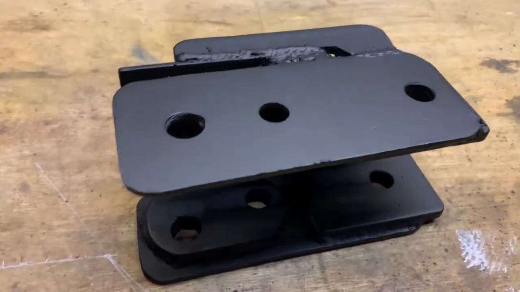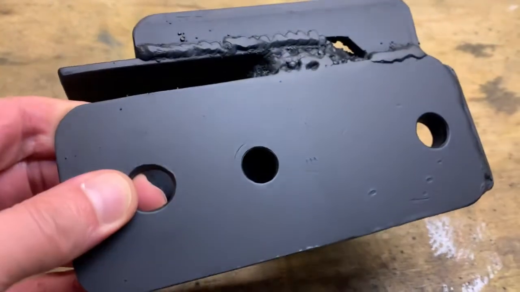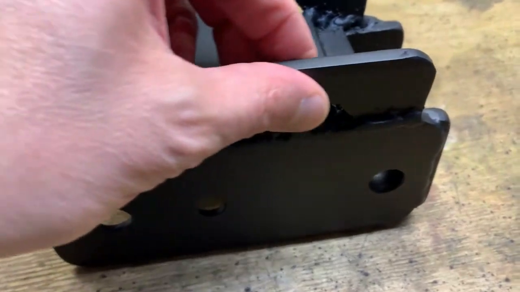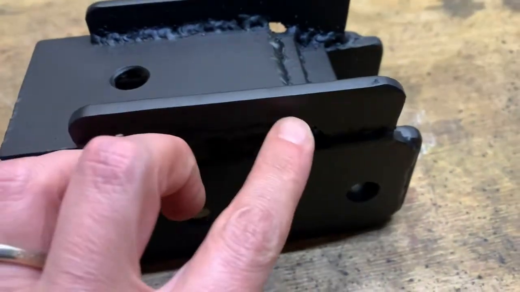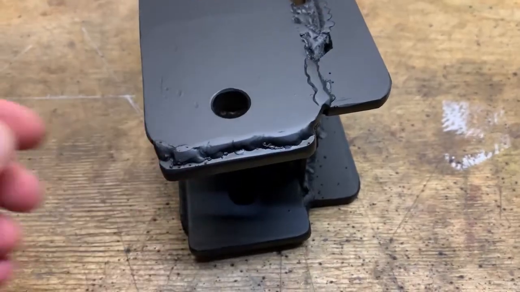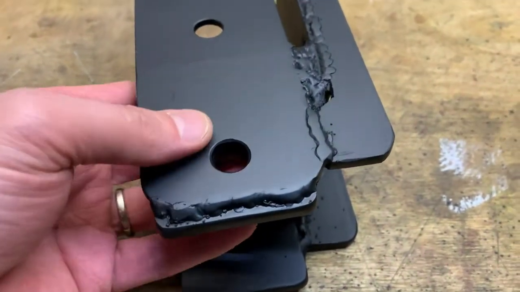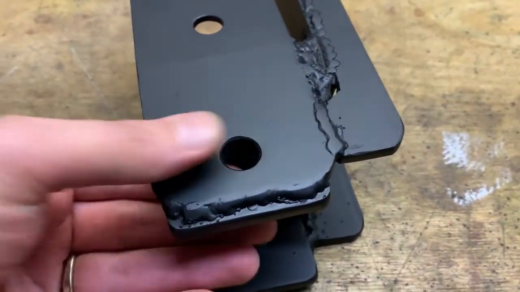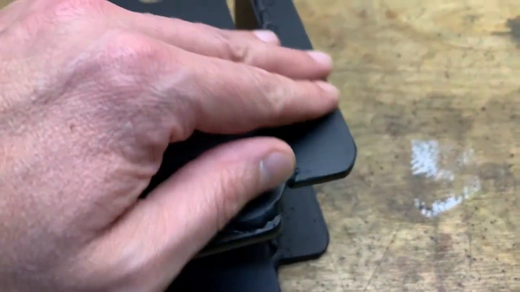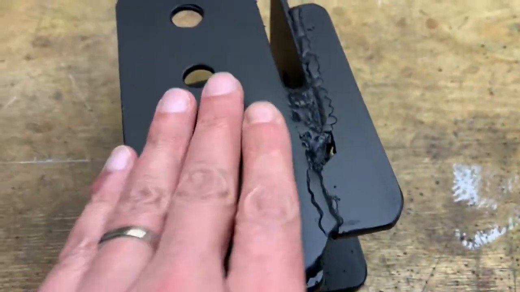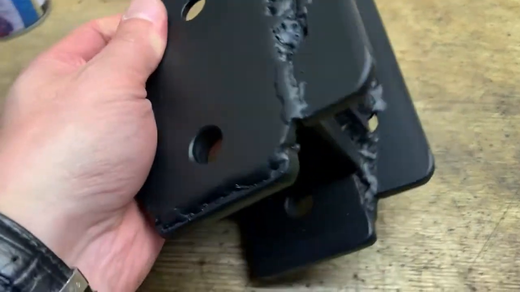So this is what the final piece looks like. I've added extra support for the Y movement, I guess. This is where the track bar will attach. So the track bar will move this way, so this support will help to strengthen that movement along with that plate.